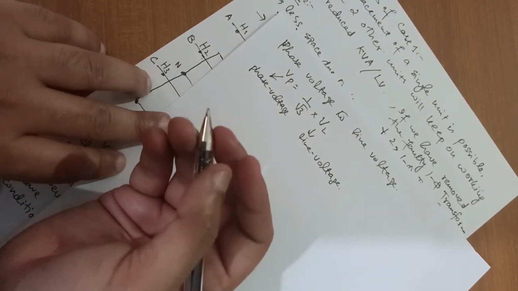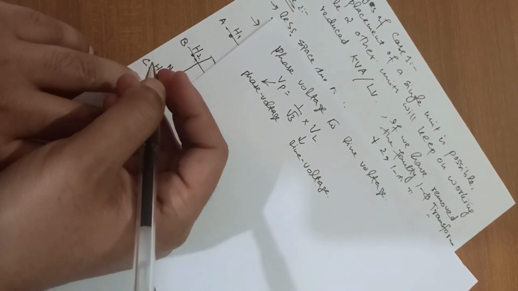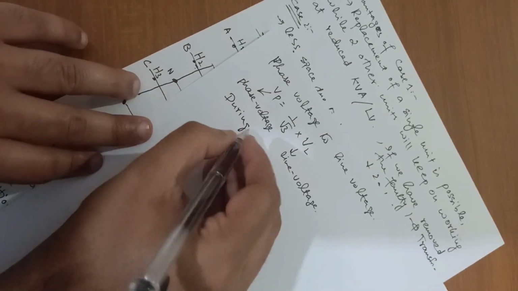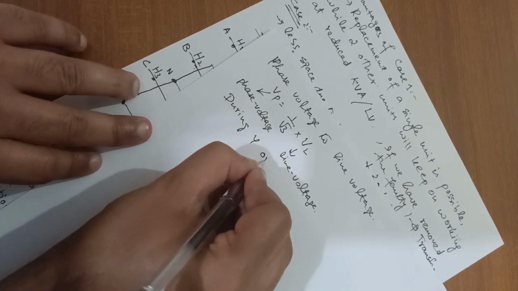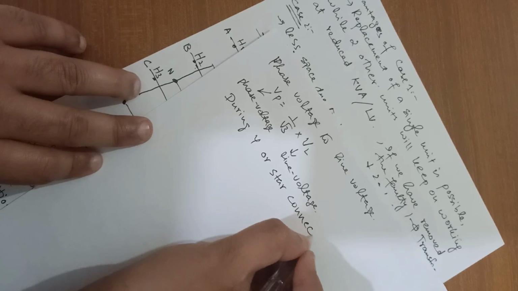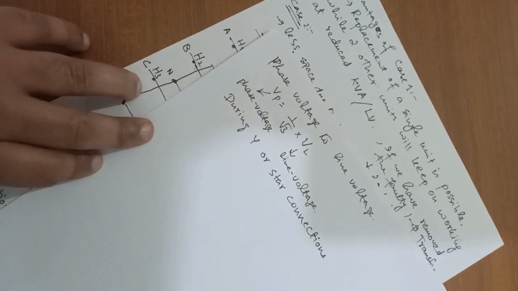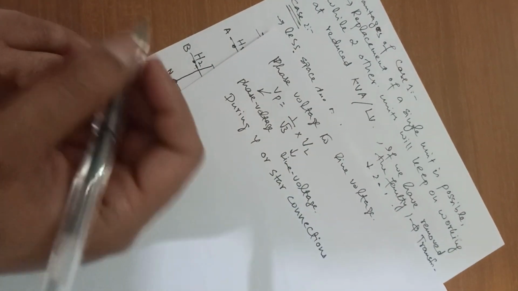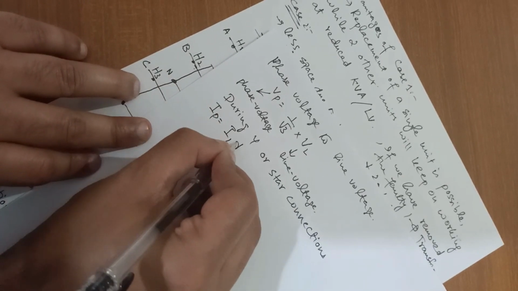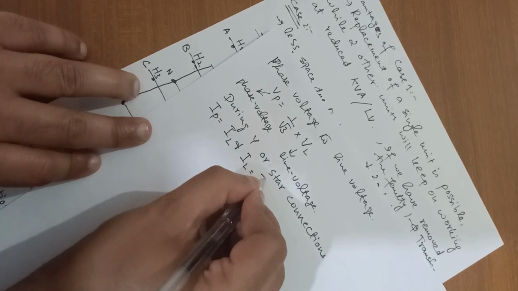Okay, so during Y or star connections, we have the current Ip is equal to IL and IL is equal to Ip.